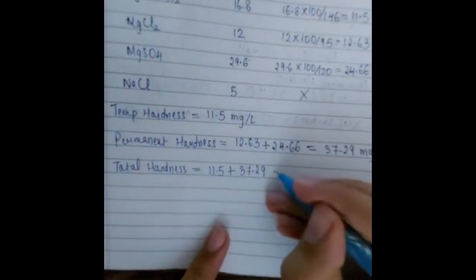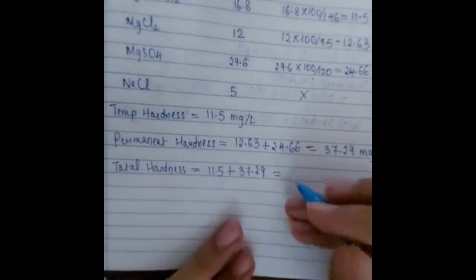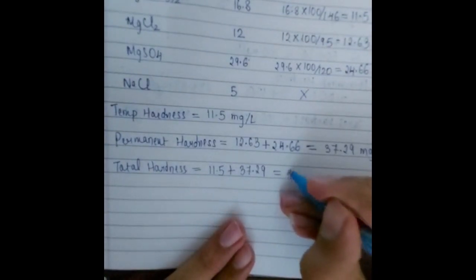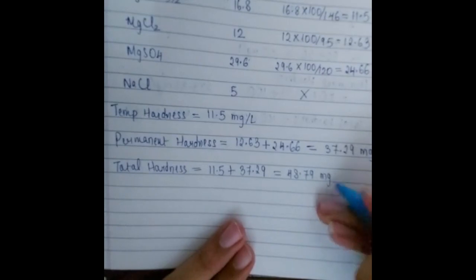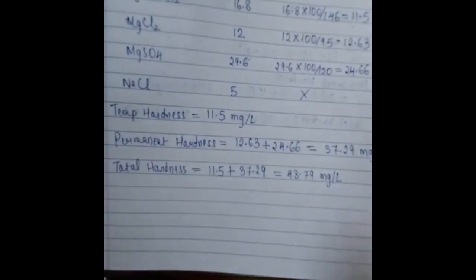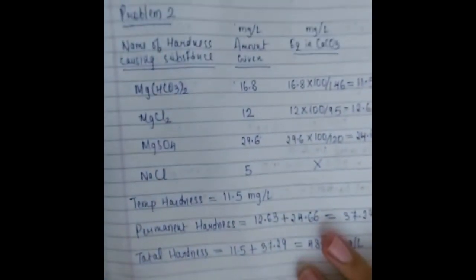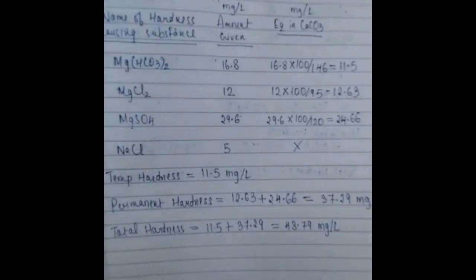So total hardness would come out to be 48.79 milligrams per liter. So these are some numerical problems on hardness, and in the next video we'll discuss further topics. Thank you.